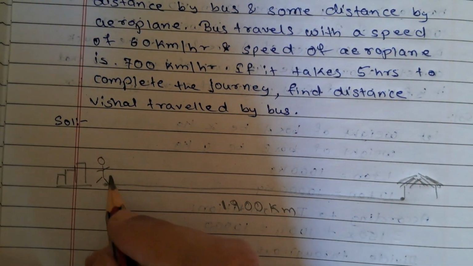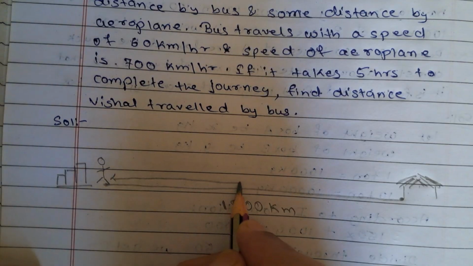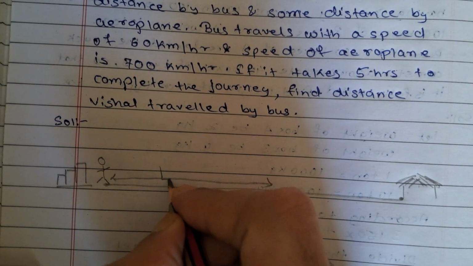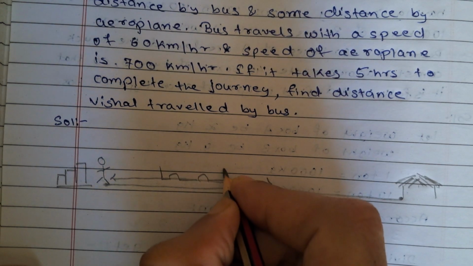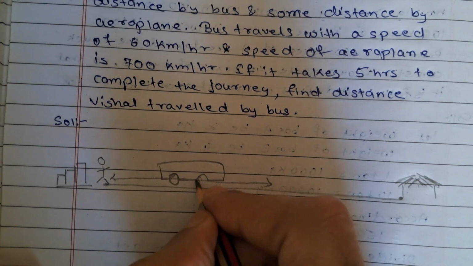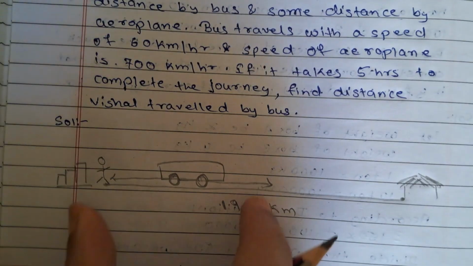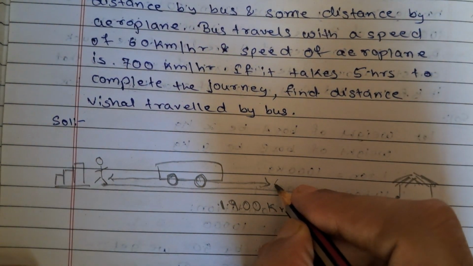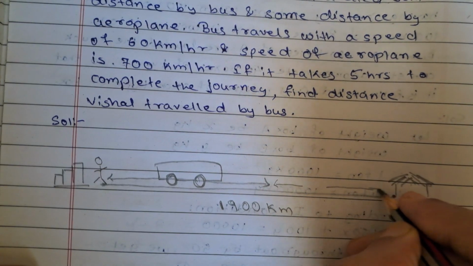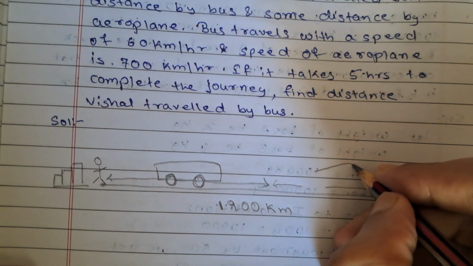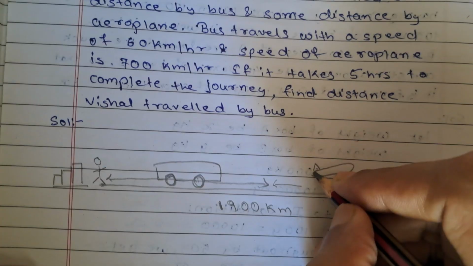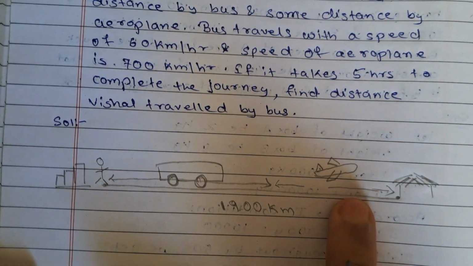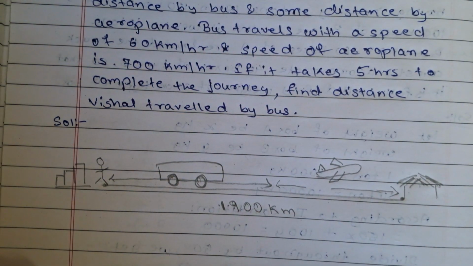Vishal decides to travel some distance of this entire journey using bus. I don't know exactly how much distance it is, but some distance he traveled by bus, and the remaining distance he planned to travel in aeroplane.